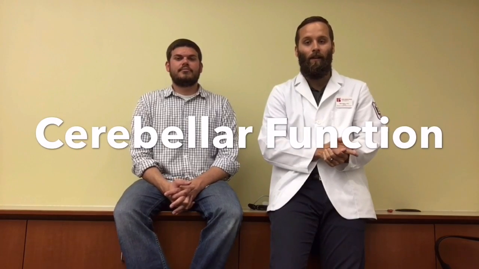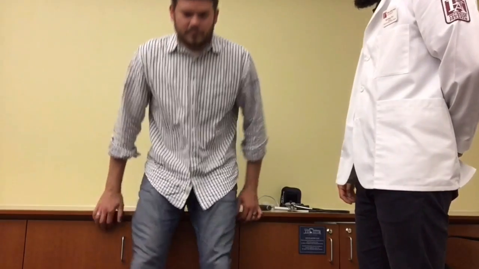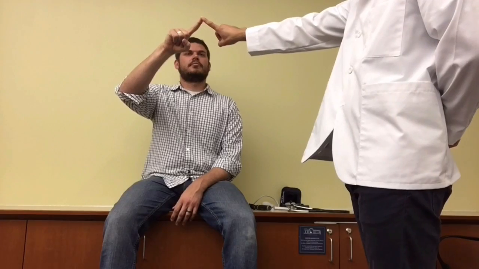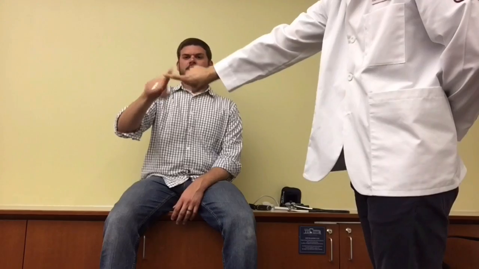We then move on to assess their cerebellar function, and we do this a couple of different ways. We're going to show you how to do it. Let's have you keep sitting for right now. You're going to ask them to put their finger on their nose. You're going to hold your finger out and ask them to touch your finger and then touch their nose. Touch your finger, touch their nose. So if that's intact, you know that there's no deficit of their cerebellar response.